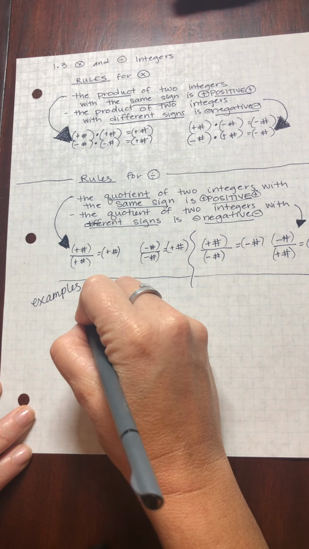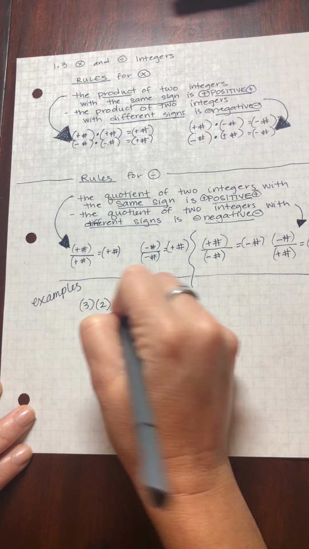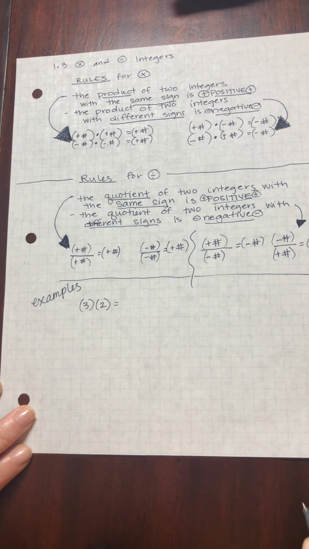Let's say we have 3 times 2. 3 times 2 is 6. It's positive. These are both positive. Our answer is positive. We've been doing problems like these since we've been multiplying, right? So third grade about.